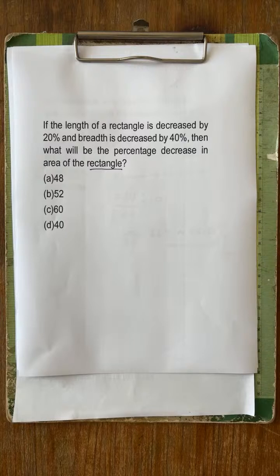If the length of rectangle is decreased by 20% and the breadth is decreased by 40%, then what will be the percentage decrease in area of rectangle?